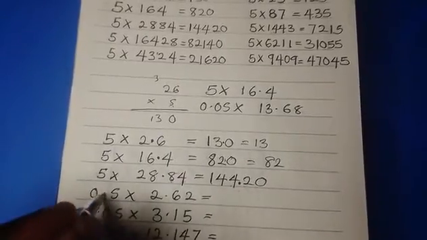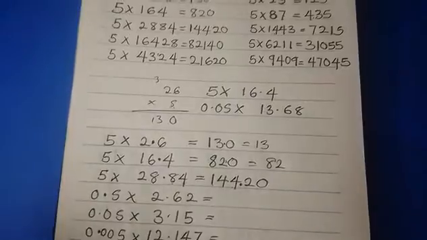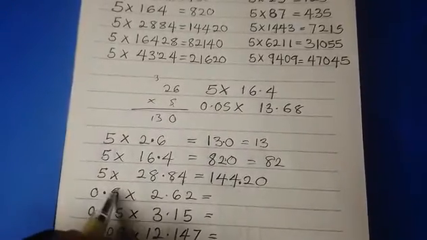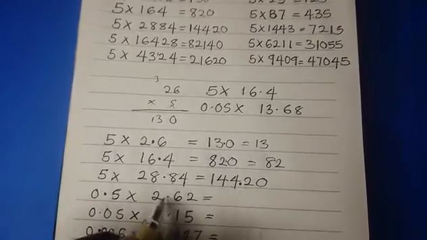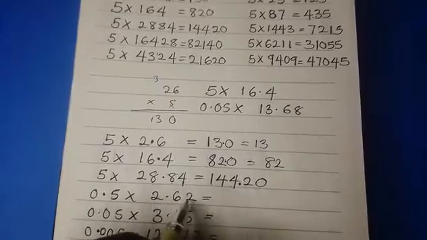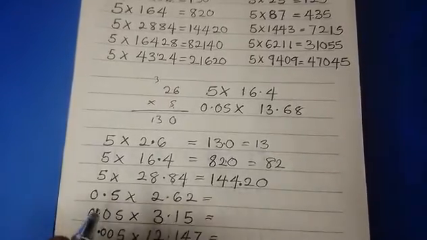Okay, now in this case we have 0.5 multiplied by 2.62. The same thing, forget the decimal point and multiply, then bring back your decimal point. We are going to treat it as 262. We divide by 2 since we are multiplying by 5, and we bring back the decimal places later.